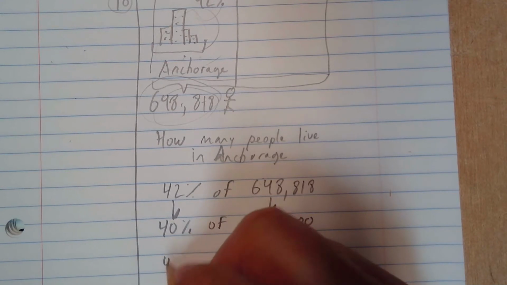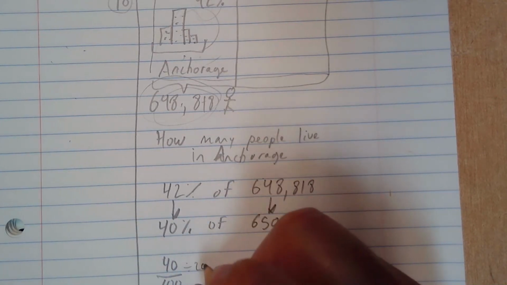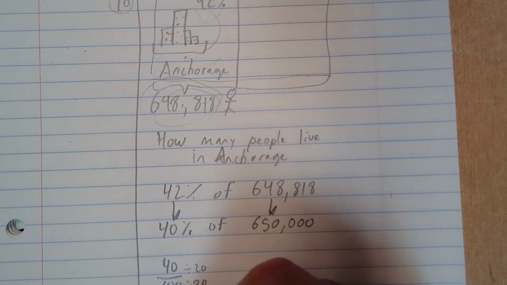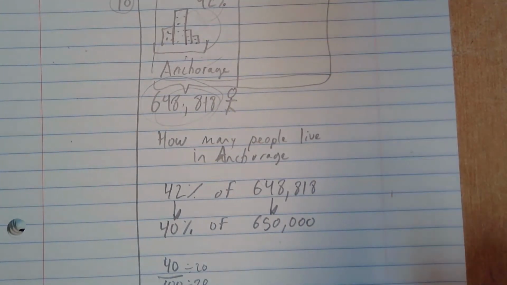Let's estimate. 40% is 40 per hundred. And that comes out to 2/5. 2/5 of 650,000. Jeez Louise. All right, let's keep going.